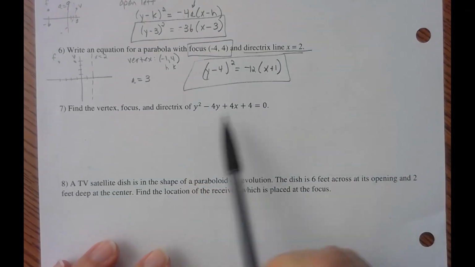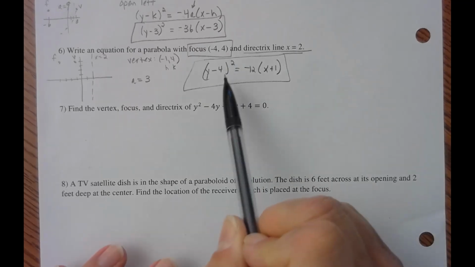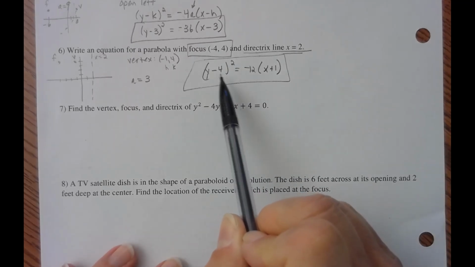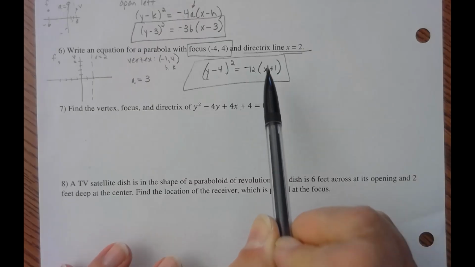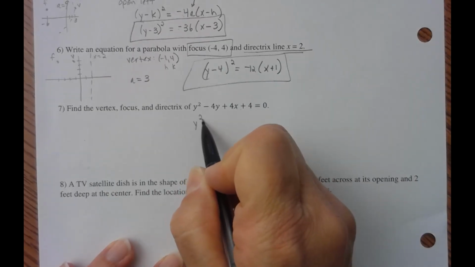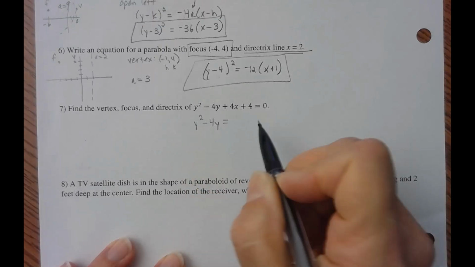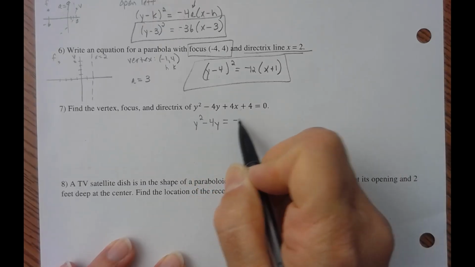Also notice that x and y are on the same side of the equal sign, whereas in our vertex form we have y on one side, x on the other. So the first thing I have to do is rearrange things. I'm going to keep my y squared and minus 4y on this side of the equation, but I'm going to subtract everything else over to the other side.